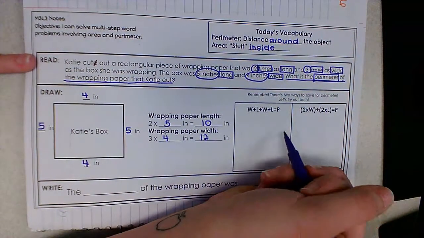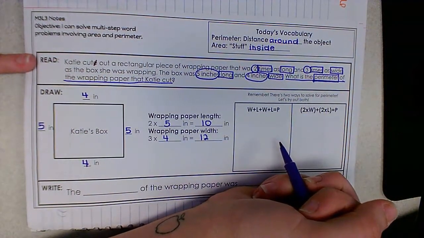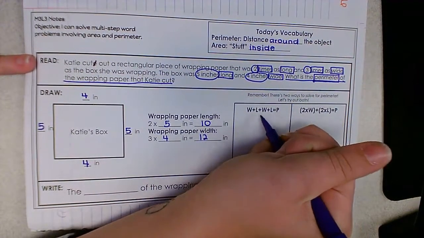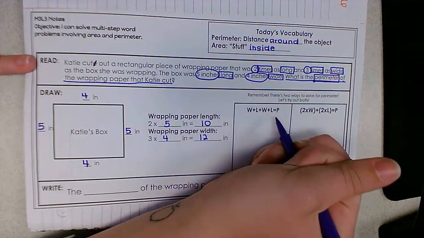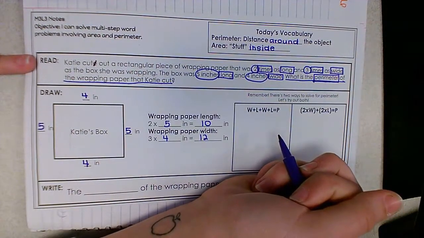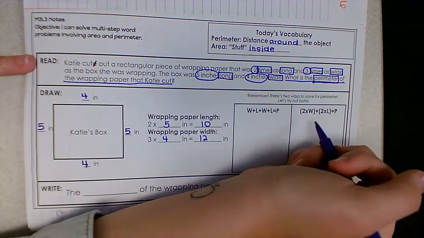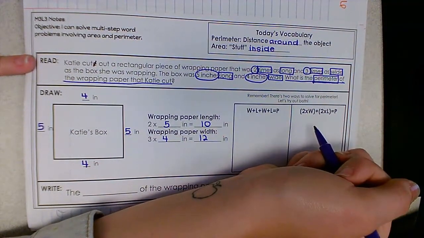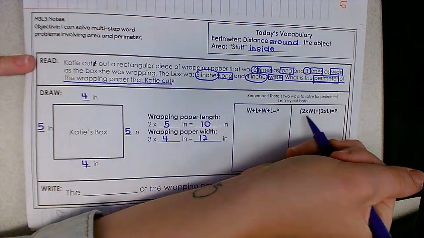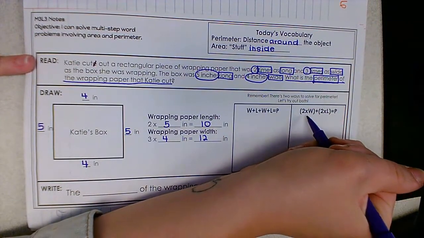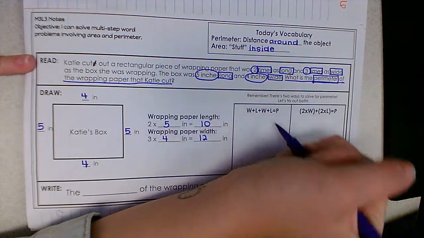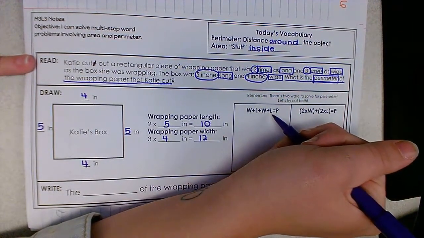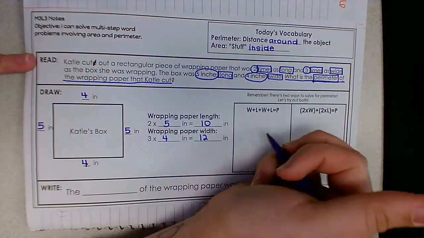There's 2 different strategies for solving for perimeter. We can either use all addition and add our width plus our length plus our width plus our length to get our perimeter, or we can multiply 2 times the width plus 2 times the length. These are the same number sentences written differently. 2 groups of the width, 1, 2, plus 2 groups of the length, 1, 2. Let's try out using all addition.